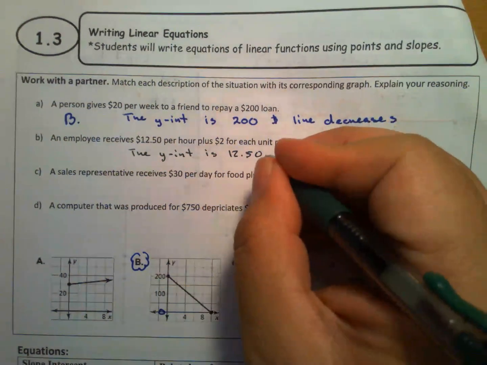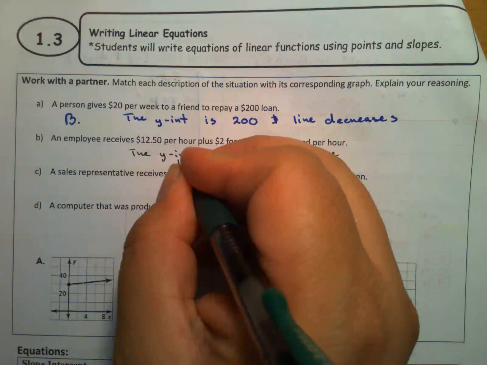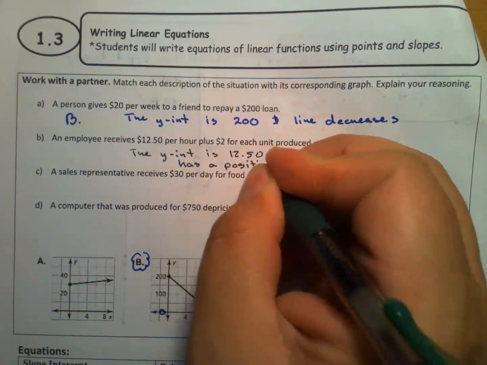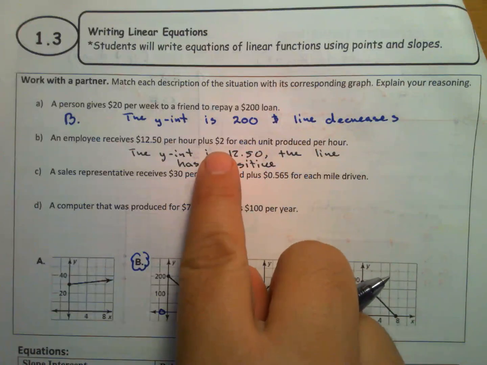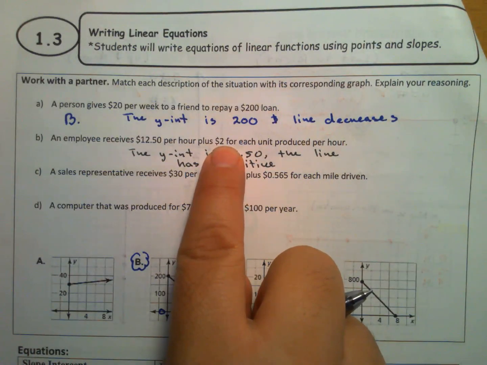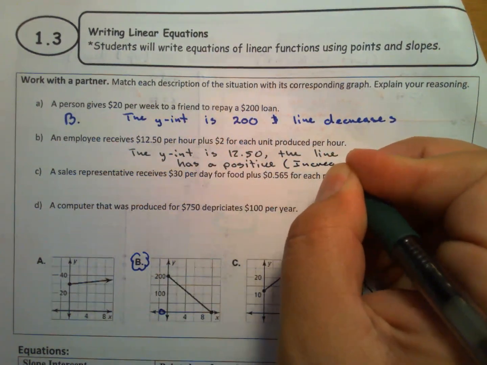And then the line has a positive slope. And the reason we know it has a positive slope is because if they produce a couple more units, depending on how many they make, it's an extra $2 per hour. So we know that there can be an increase.